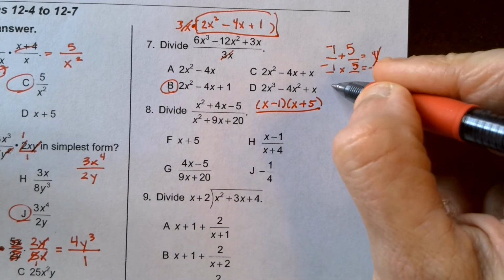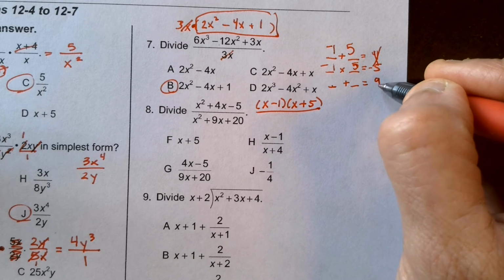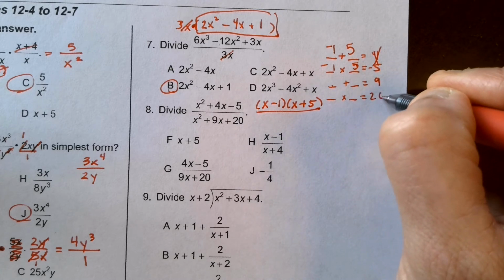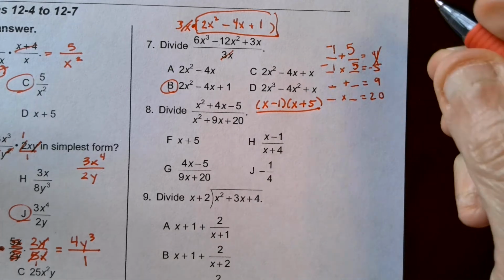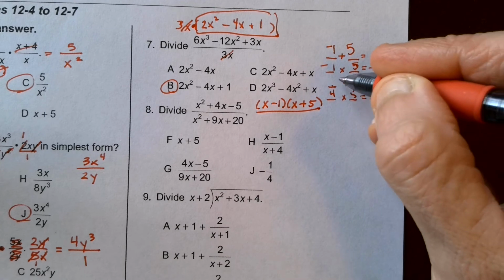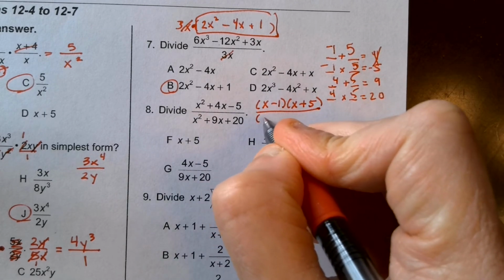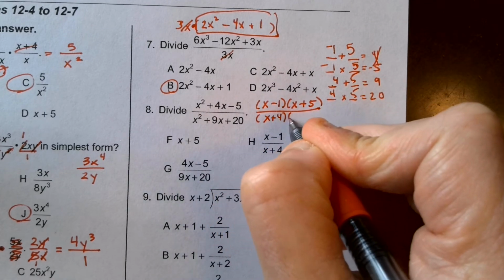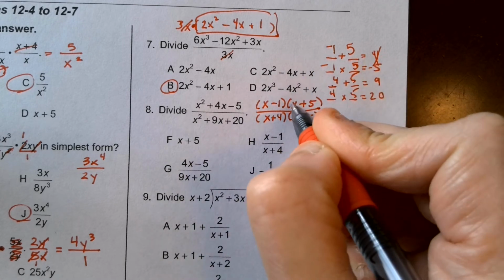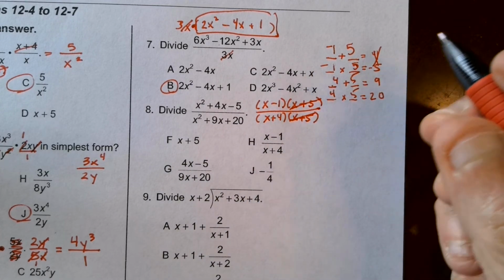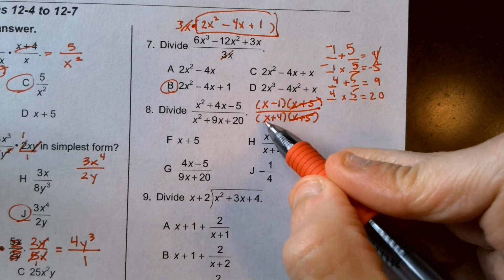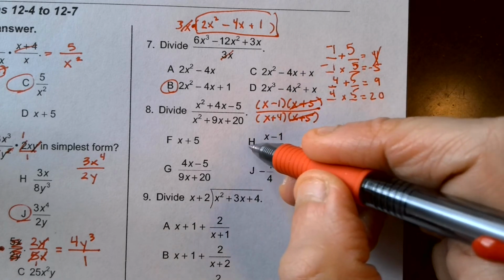Let's do the bottom one. What plus what equals 9, and what times what equals 20. Oh, 4 and 5, that'll work. Okay, so x plus 4 and x plus 5. Nice, yay, these cancel. Remember, the whole thing has to go or nothing. I can't just do the x's here. So my answer is H.